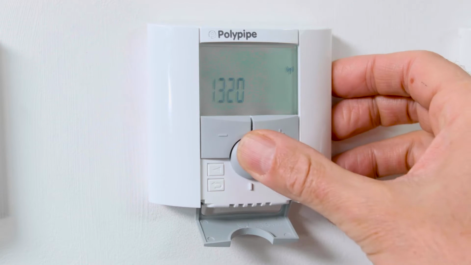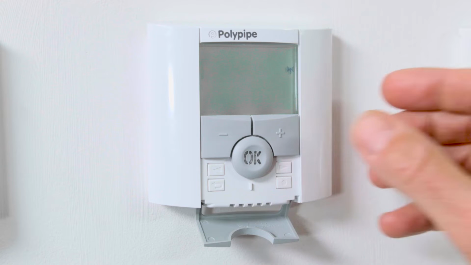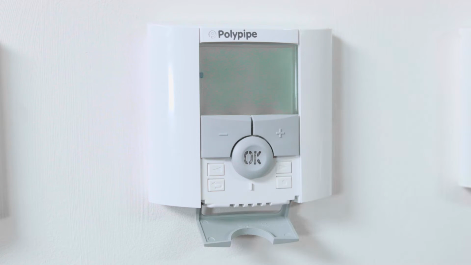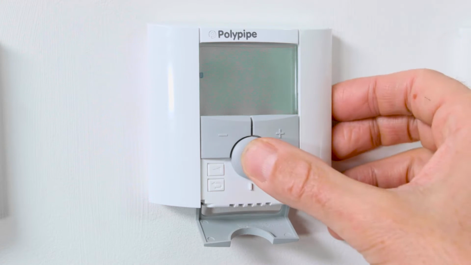Then press OK. Next up, you'll see a flashing icon on the left side of the screen. If you press the plus button, you'll cycle through numbers, 1 to 7. Each number represents a day of the week, with 1 being Monday and 7 being Sunday. As today is Wednesday, we'll choose number 3 and press OK.